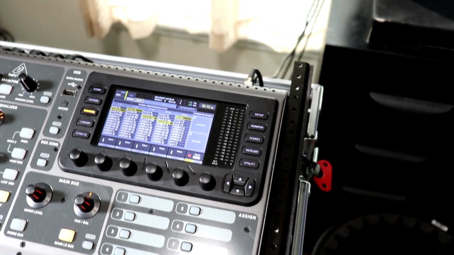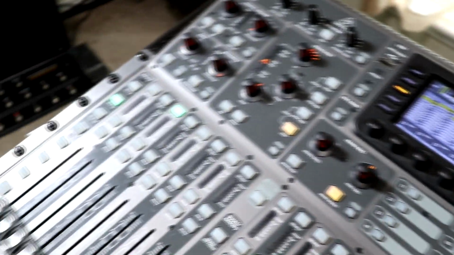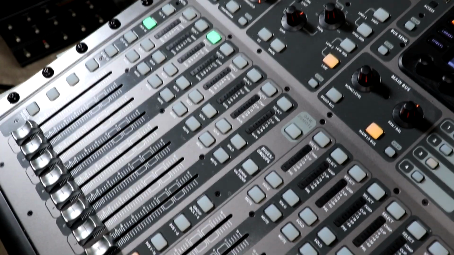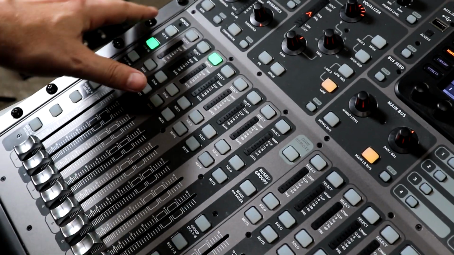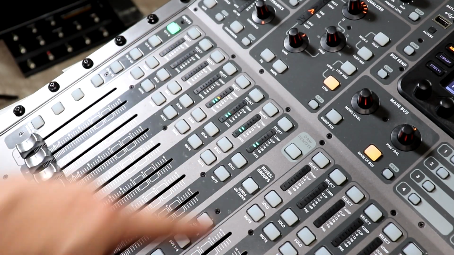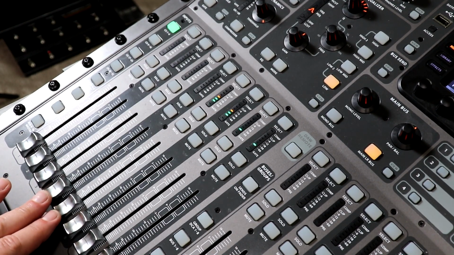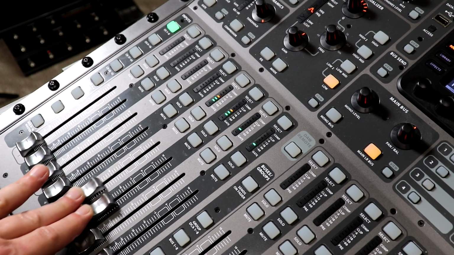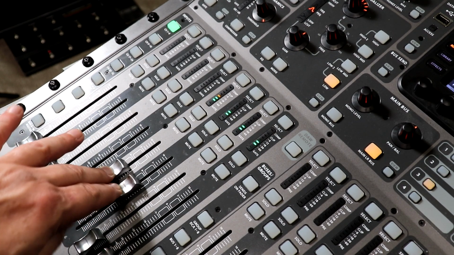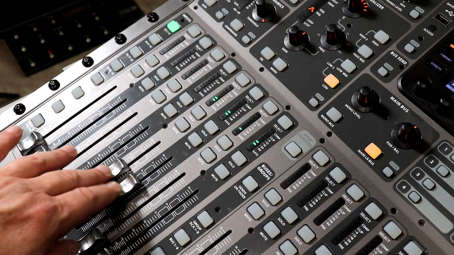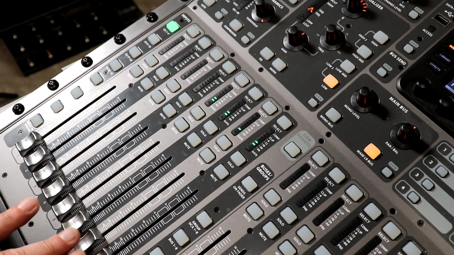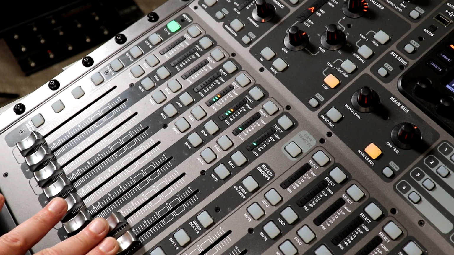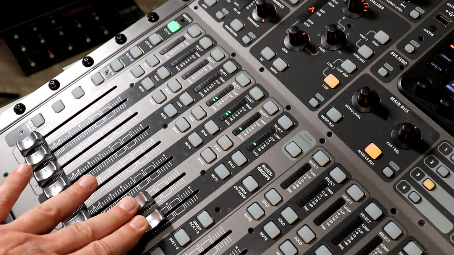So now when we come back down here, we don't have anything in the meters, but when we hit our first channel group, 1 through 8, there's our keyboards. Again, here's our Korg. And there's our Yamaha.